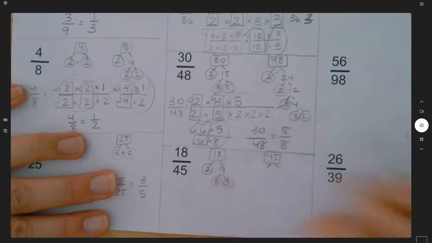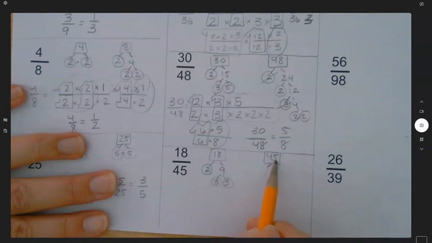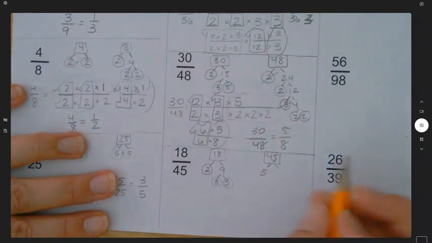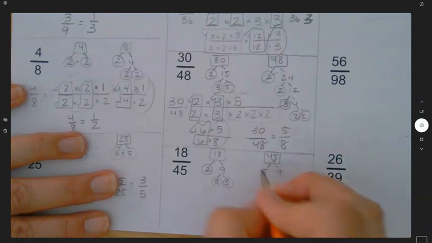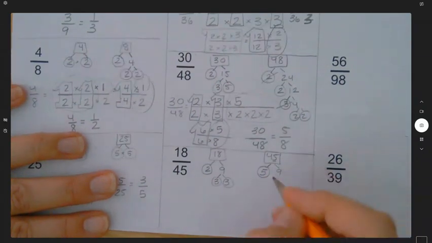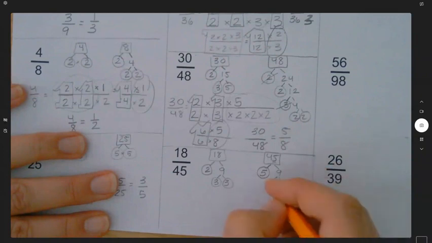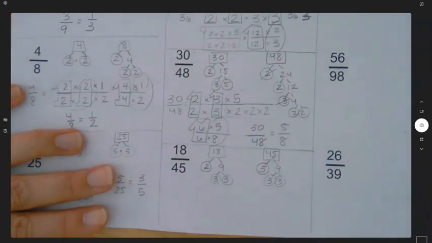Then we'll move over to 45. It is not even, but I know because it ends with a 5 that it can be divided into 5 times something, and 5 times 9 is 45. 5 is a prime factor, so I'll circle that.